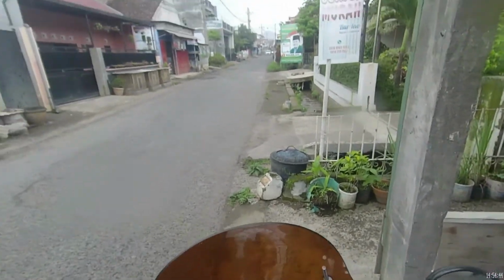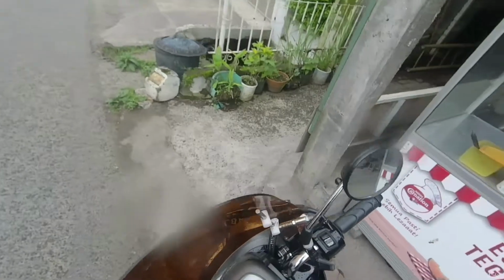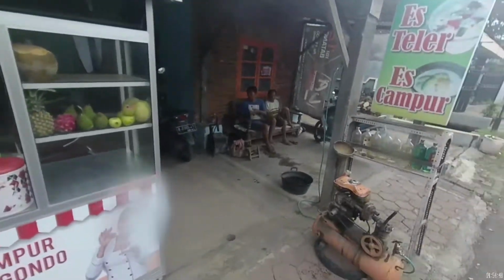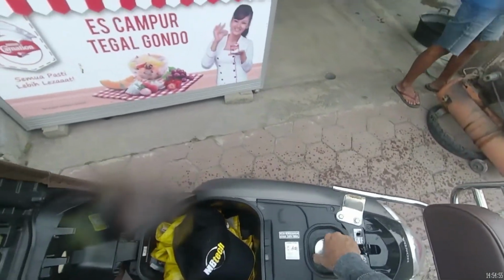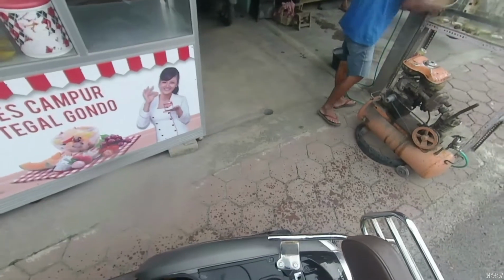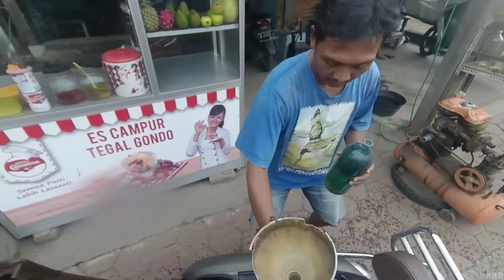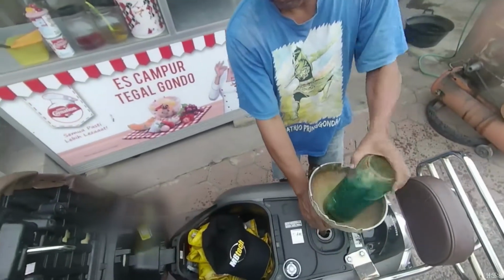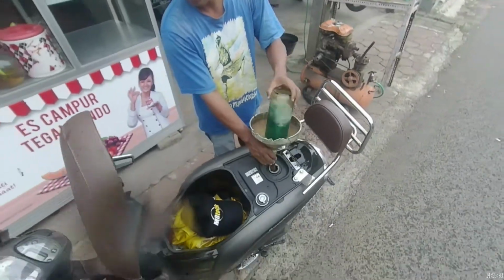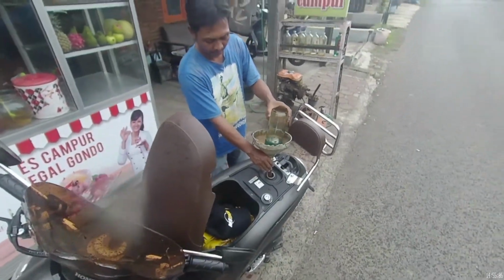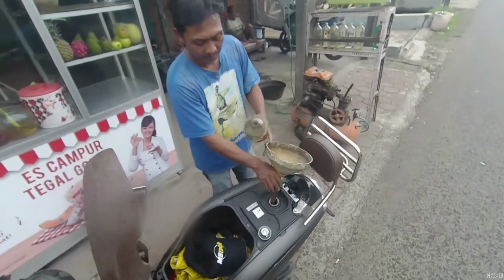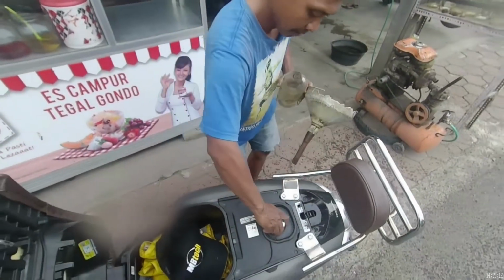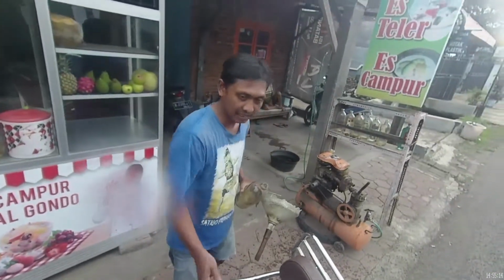and these people are selling gasoline right on the street. You can see the gasoline right there, and okay, a bottle of gasoline costs you around 10,000 rupiah, or less than 1 US dollar.